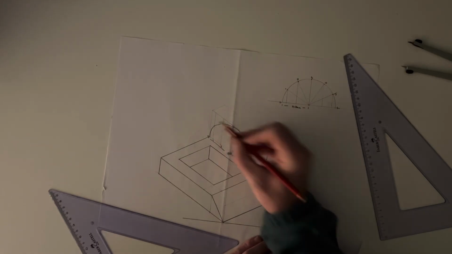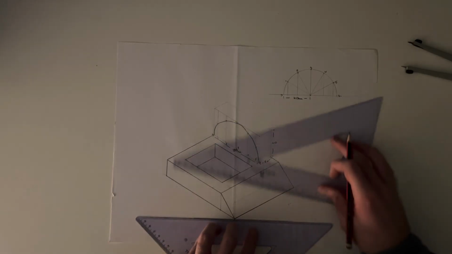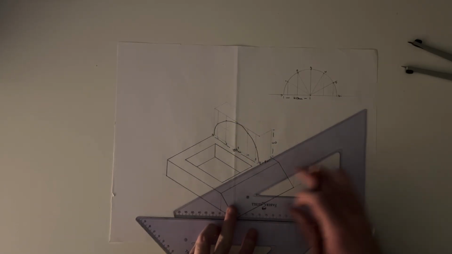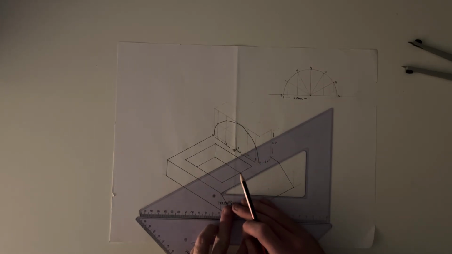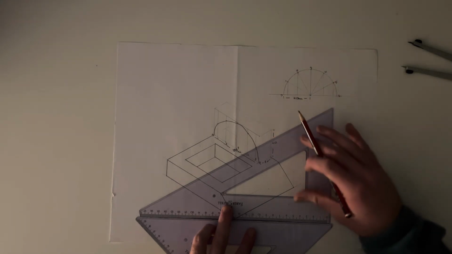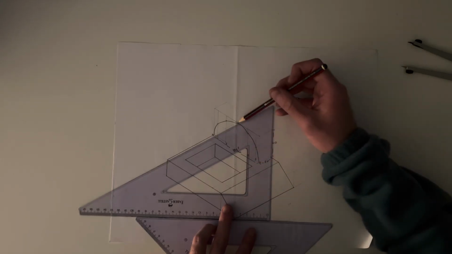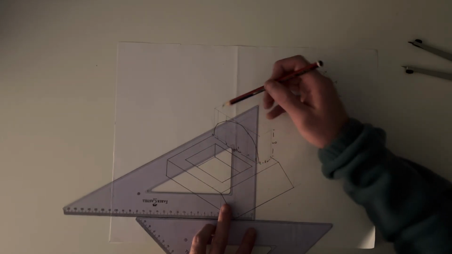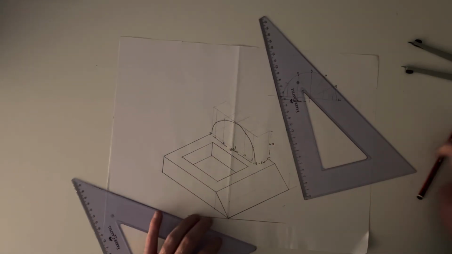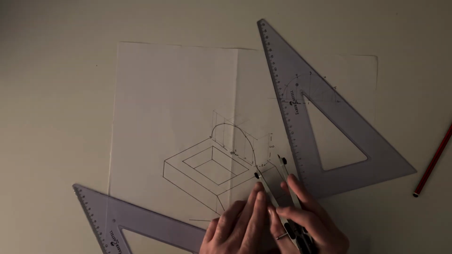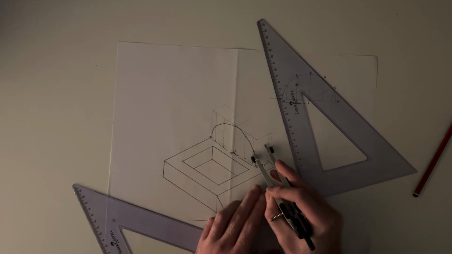What we need to do is make this object 3D. So line it up, and the same as we've drawn each of the lines, we're going to be putting it at a 30-degree angle. So bring your points straight back, each of the points, and we know that the depth of this object is going to be 20 millimeters. So we'll open it up to our 20, put it on each of our points, and scribe an arc.